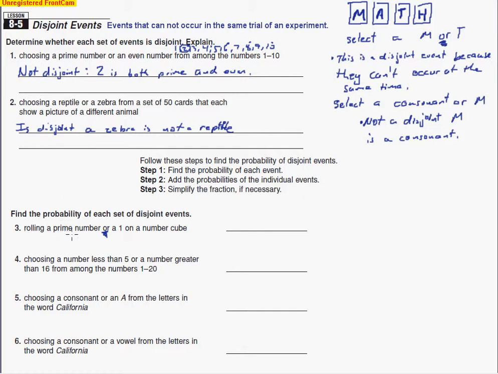So rolling a prime number. Let's go with probability of a prime, and we're talking about a number cube here. So rolling a prime number or a 1 on a number cube. Our different options are 1, 2, 3, 4, 5, or 6. If we look at the prime numbers, well, 1 is not prime, so our first prime number is 2, then 3, and then 5. That's it. 4 and 6 are not prime, and 1 is not prime either. So it's 3 out of 6.